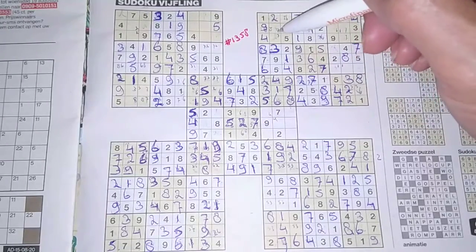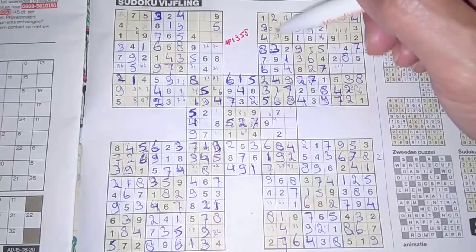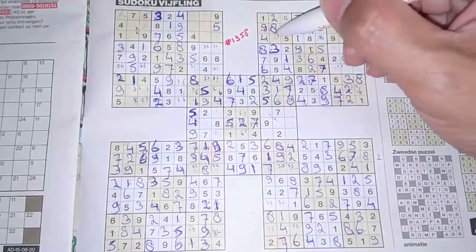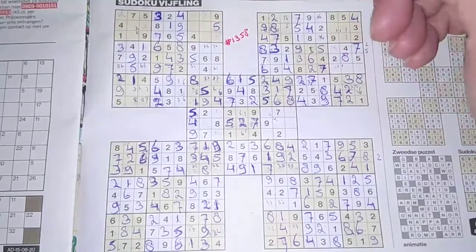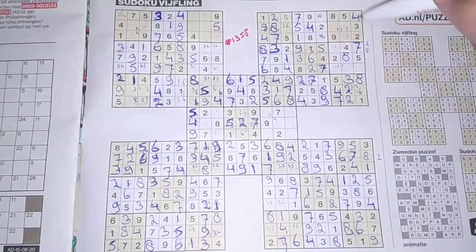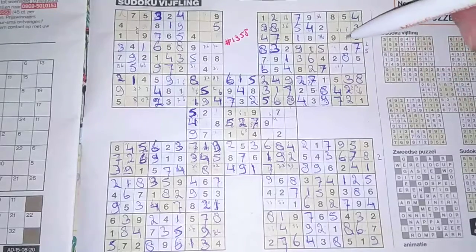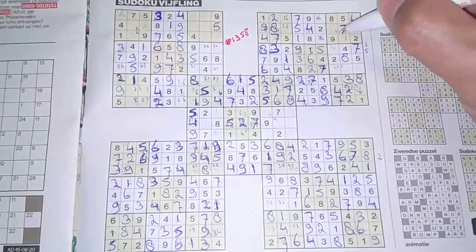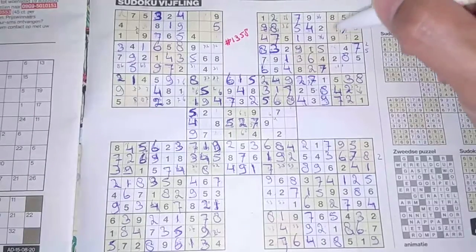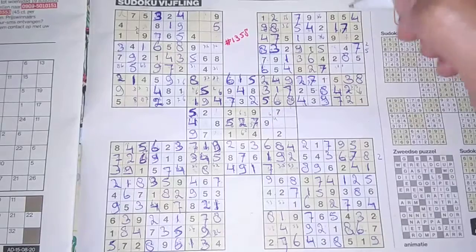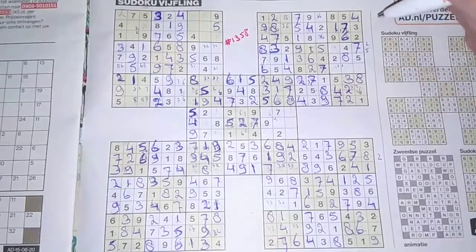2 boxes left here. The 8 and the 7. We have an 8 here, no 8 there. 8 should be here, and the 7 goes there. The 3 and the 6 goes here. Now I have a 7 here, so this cannot be a 7. This should be the 7, and I've eliminated the 1. So 1 box left for the 1 should be there. This box should be for the number 6.